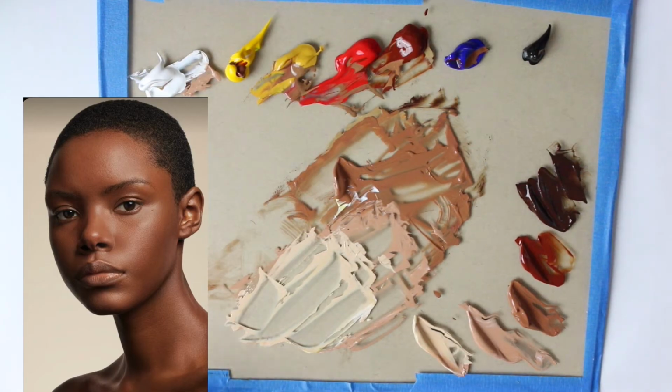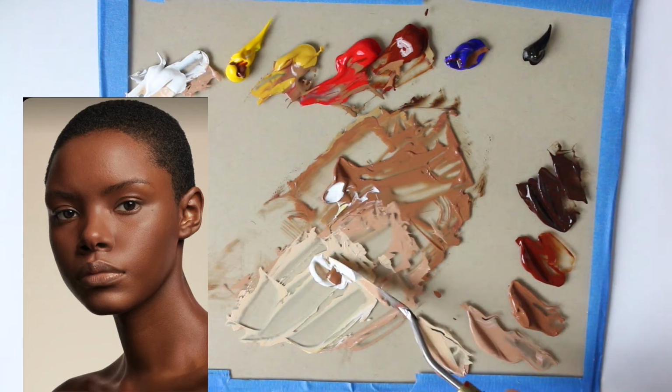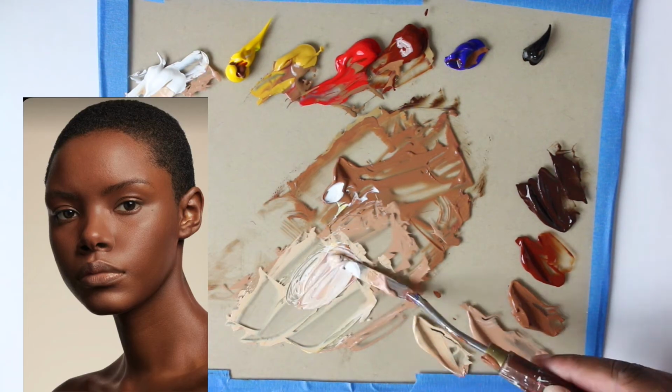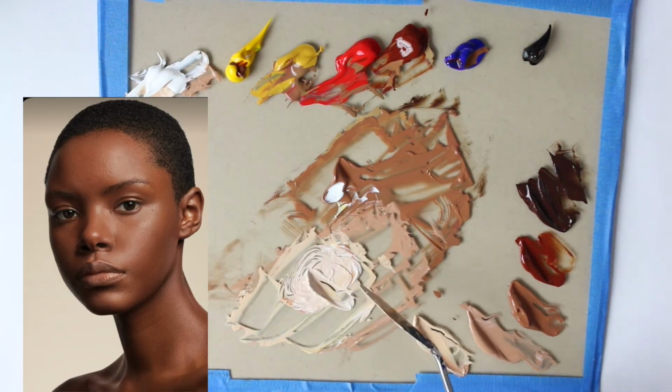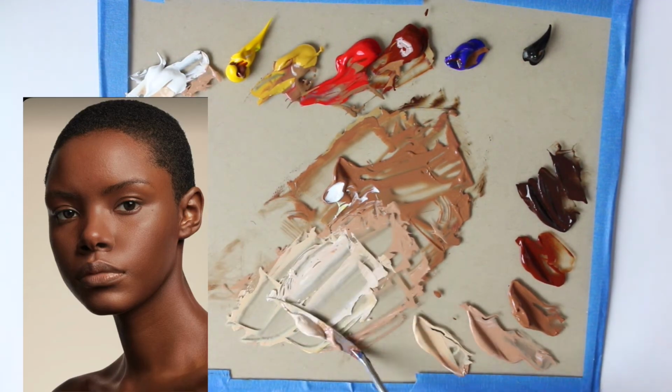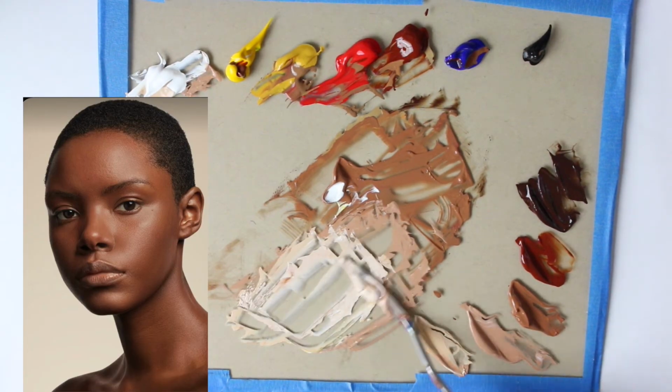Okay, so finally the highlight, and I used white and yellow and just a little bit of the previous darker color to give it a little bit of a tint, but this final one indeed was the highlight.